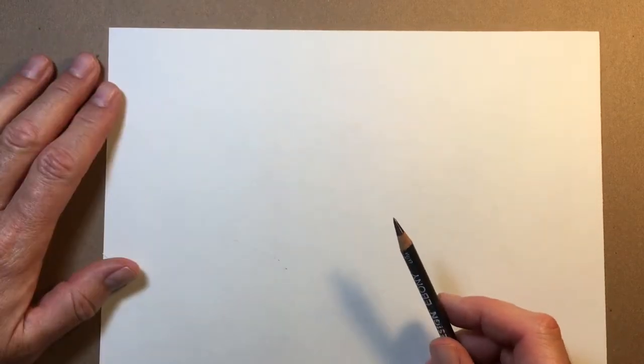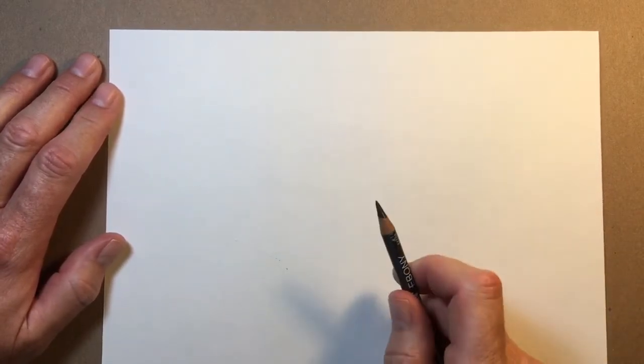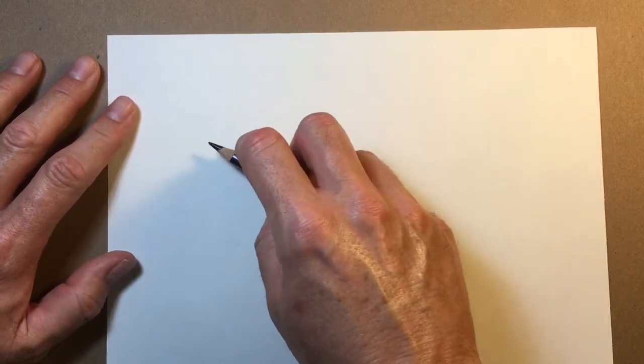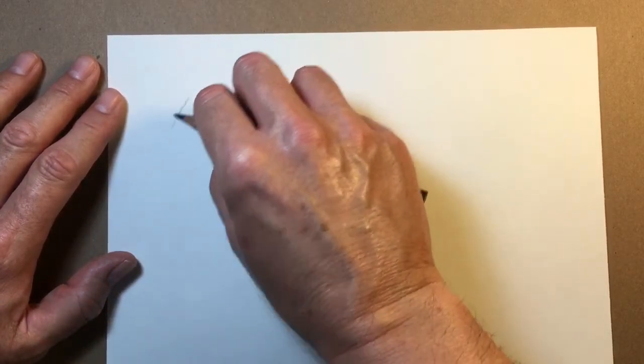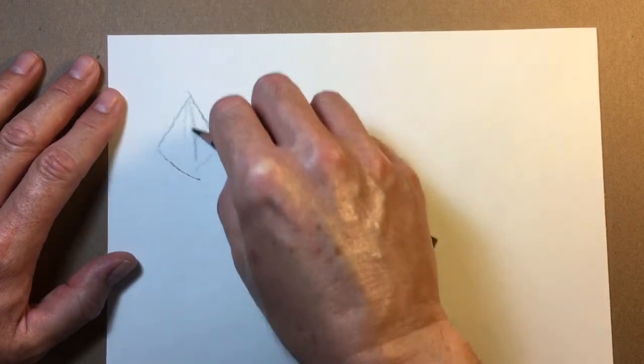Follow along on your masterpiece paper. Here are the basic shapes. Well, forms, really. All objects that you can draw in the world are variants of these 5 basic shapes. Well, forms, really, because they're three-dimensional in illusion. So we have a pyramid.